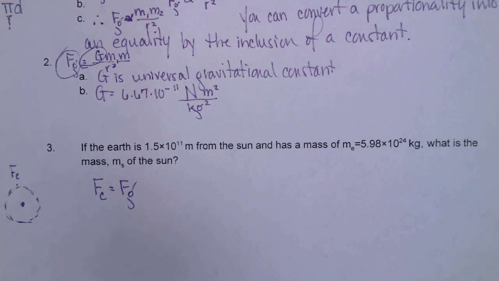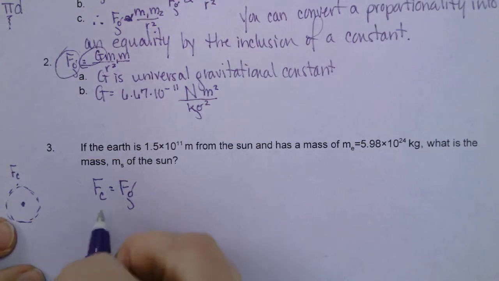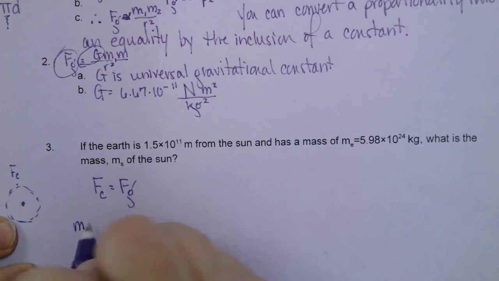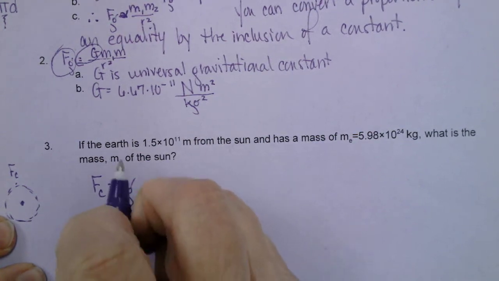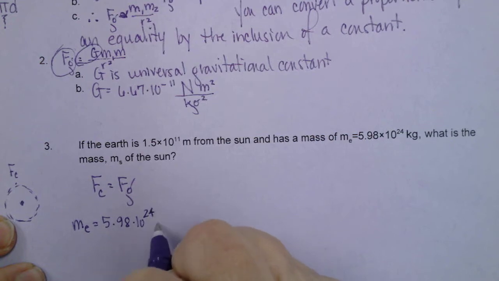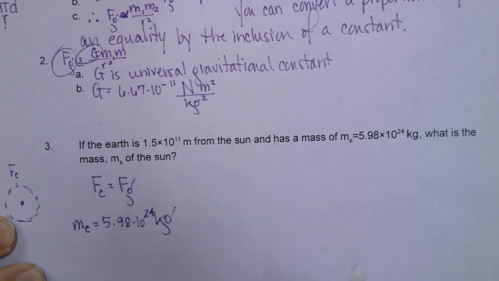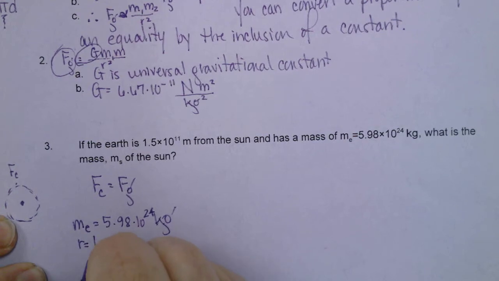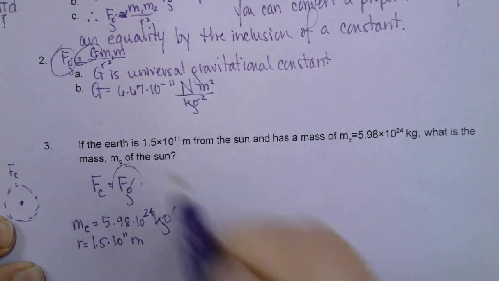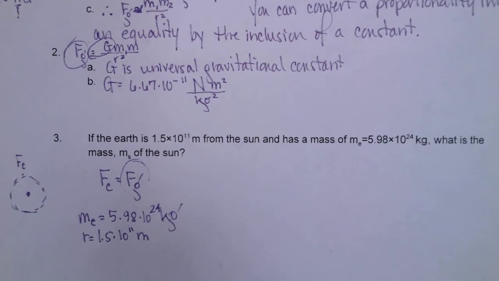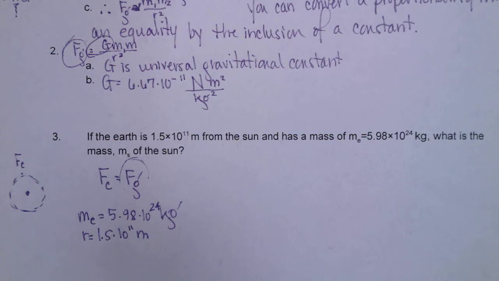But boy, it feels like we don't have a lot of information here. So let's see what we've got. We know that the mass of the Earth, and I'm just going to put a sub e, is 5.98 times 10 to the 24th kilograms. I know that r is 1.5 times 10 to the 11th meters. So if I try to jump into this equation, I'm not going to be able to do it. I don't have enough information. I don't know what F sub g is, so I can't find the mass of the Sun. So I'm going to have to come at it through the back door.